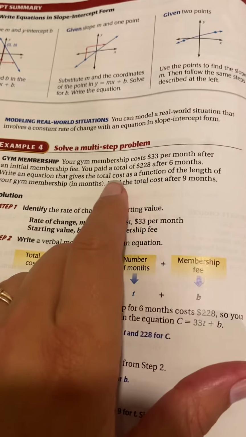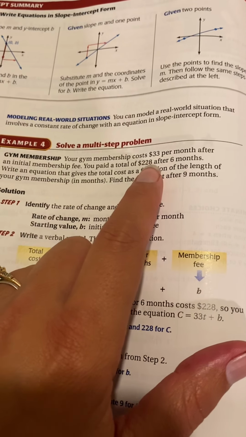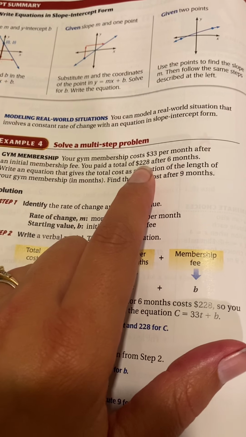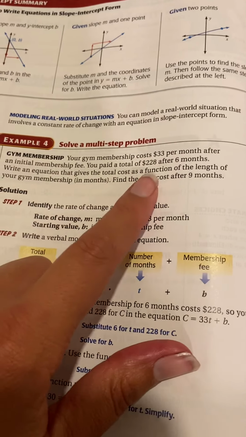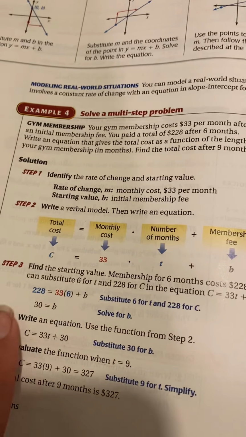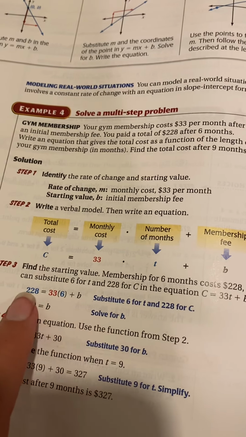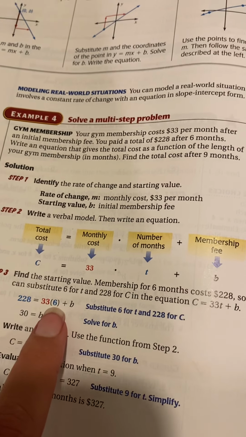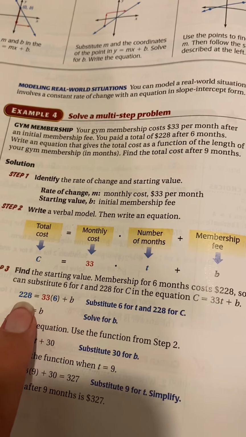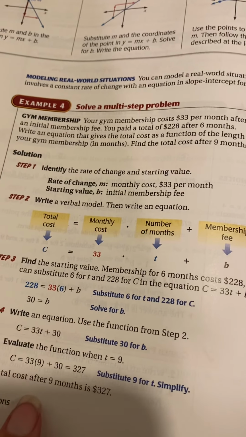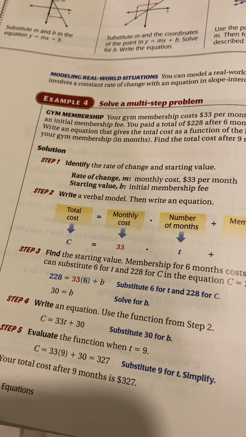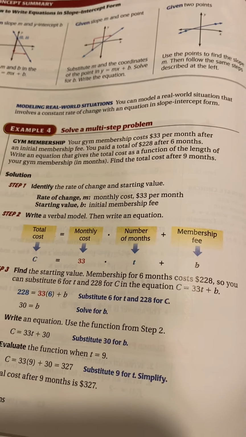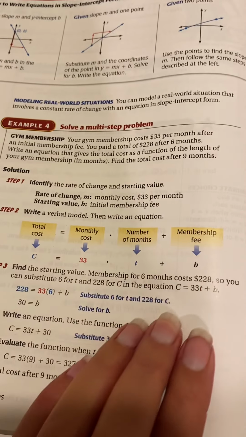And so if we know we paid 228 after 6 months, you could do 6 times 33, subtract that from 228 to get how much we paid at the very beginning. That's probably what I would do, but that's the equation. They just plug it in. 33 is always going to be our rate of change, or our slope. 6 months is how many months it's been. We know we paid 228. How much did we pay initially? We paid $30 initially. So we're trying to find the total cost after 9 months.